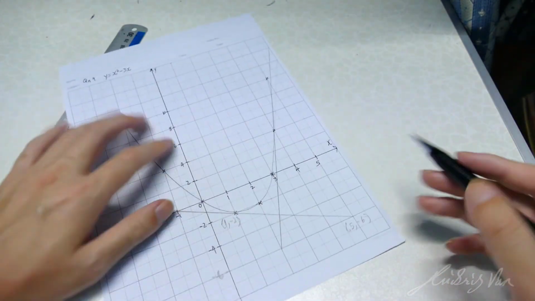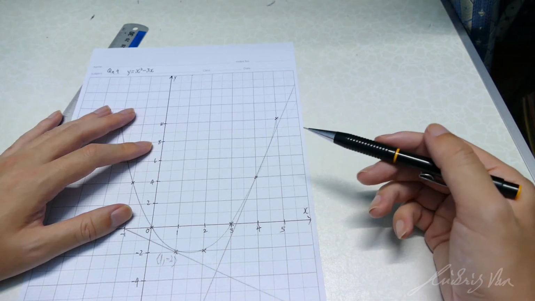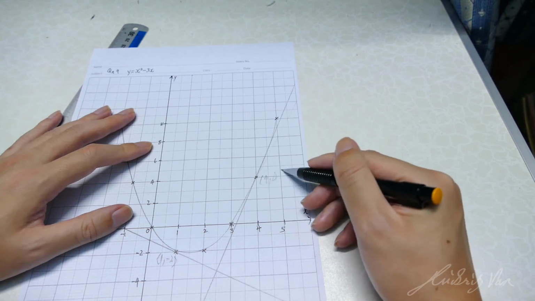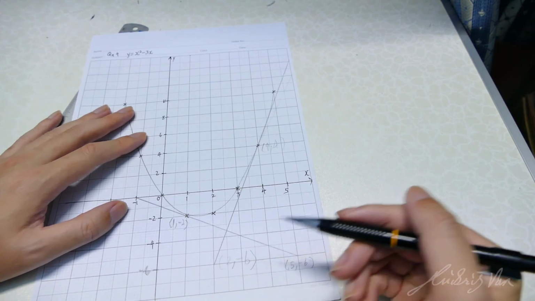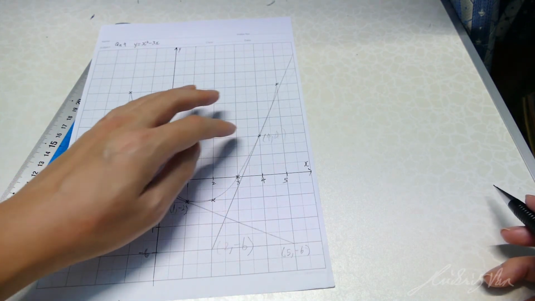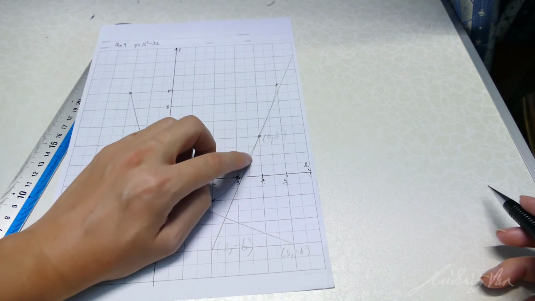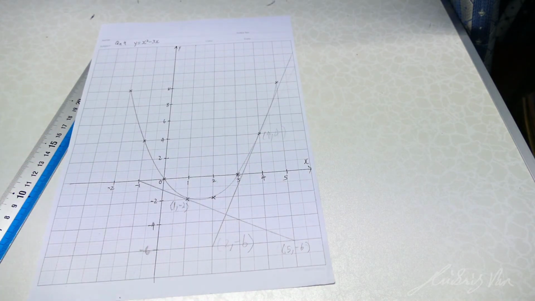Alright, so you can see that the tangent only touched the curve at this point. So we can use x is equals to 4, 4, and over here is 2, -6. So we will use these two coordinates to calculate the gradient of the curve at x is equals to 4. So that is how you draw a tangent for us to calculate the gradient of a curve at a specific point.